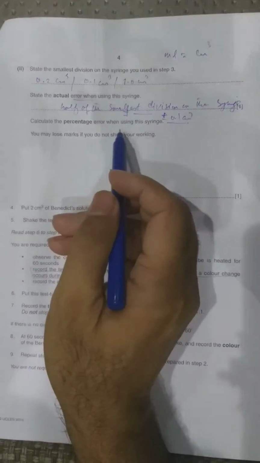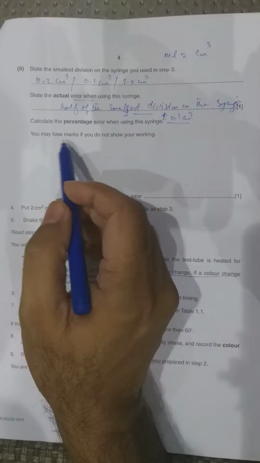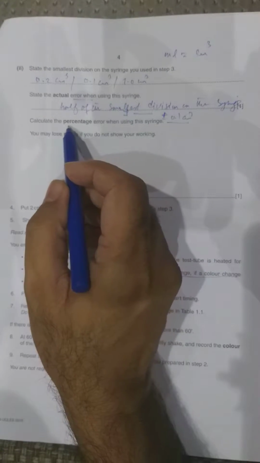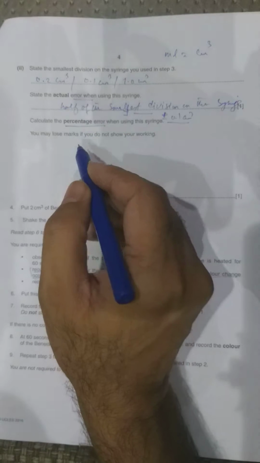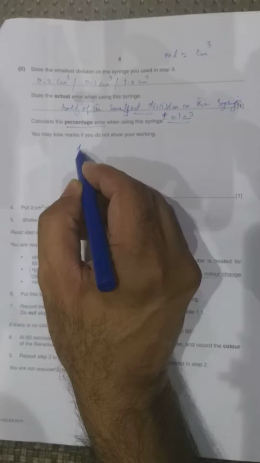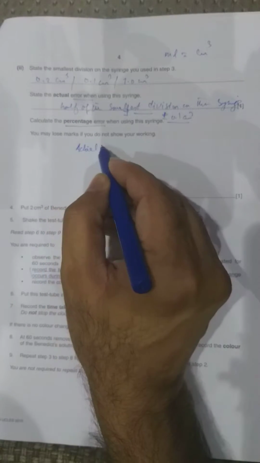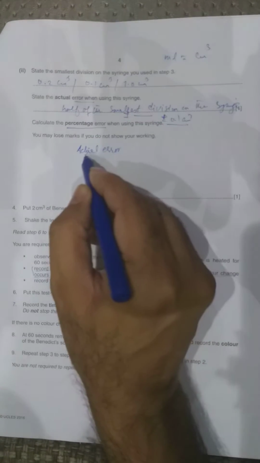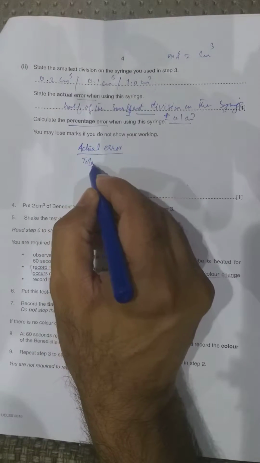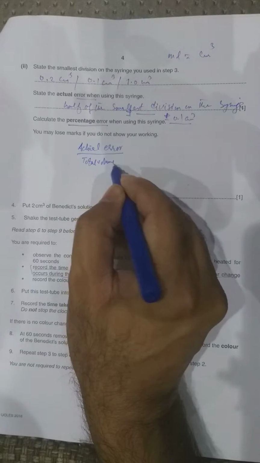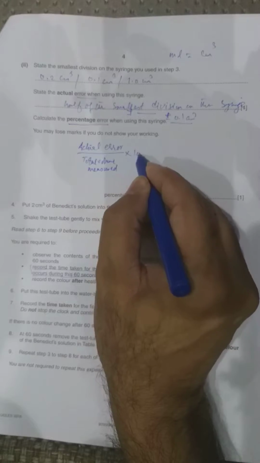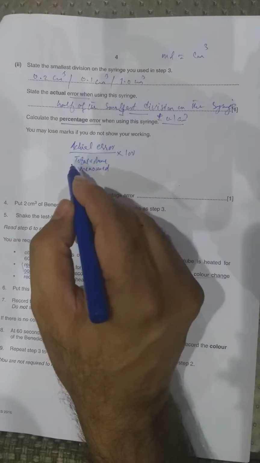Okay, so calculate the percentage error when using this syringe. You may lose marks if you do not show your working. So percentage error can be calculated using this formula: actual error divided by total volume measured, multiplied by 100.